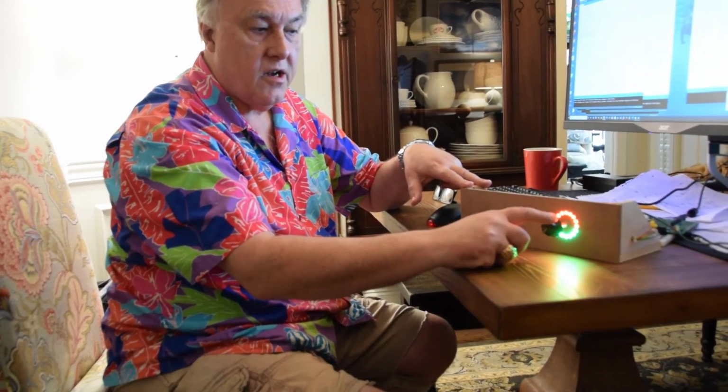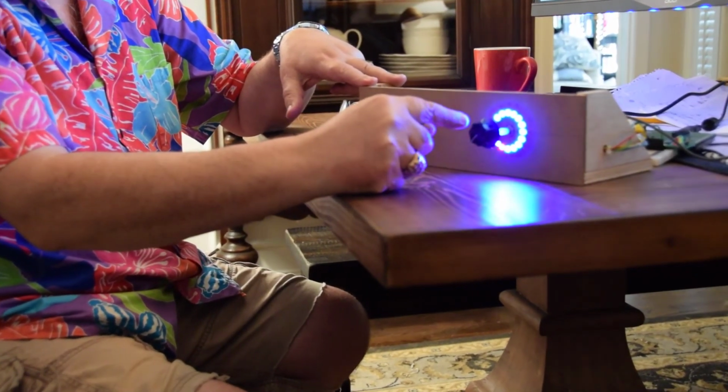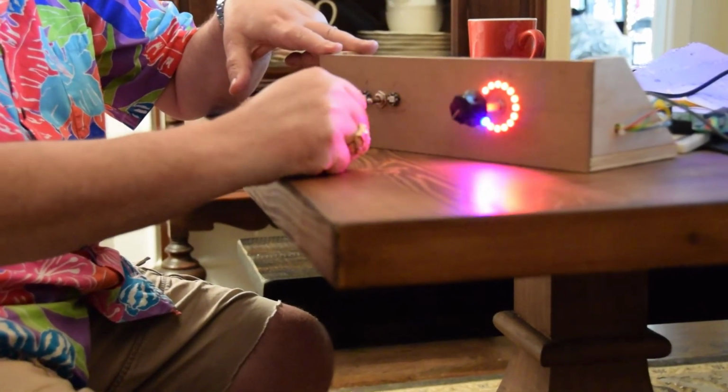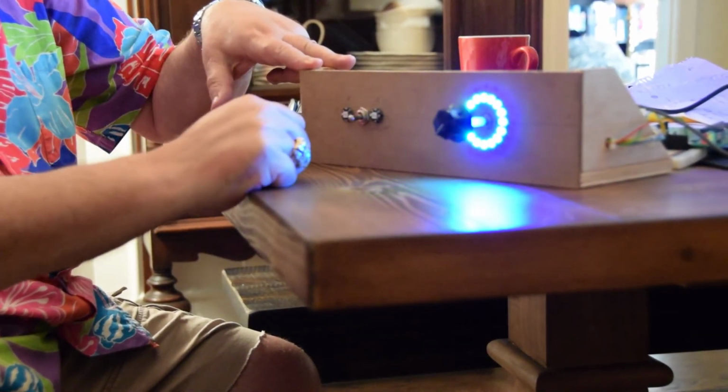So here we are at the end of our series on flashing LEDs, for the moment at least. This is a prototype I threw together for the Prognostication Engine with a switch and a rotary knob. The knob drives a potentiometer. We've got a 16 pixel NeoPixel ring. This is just a test pattern.